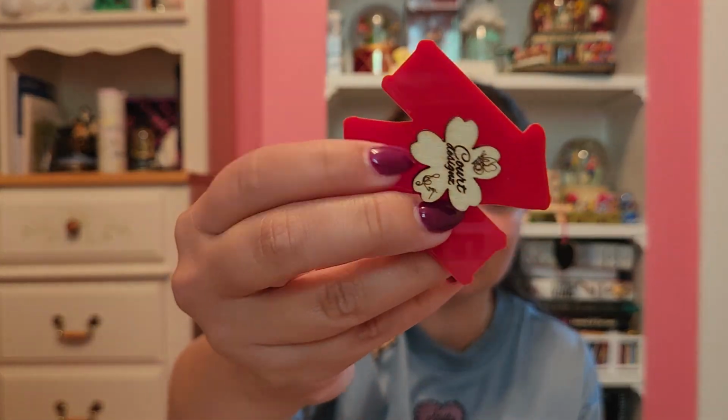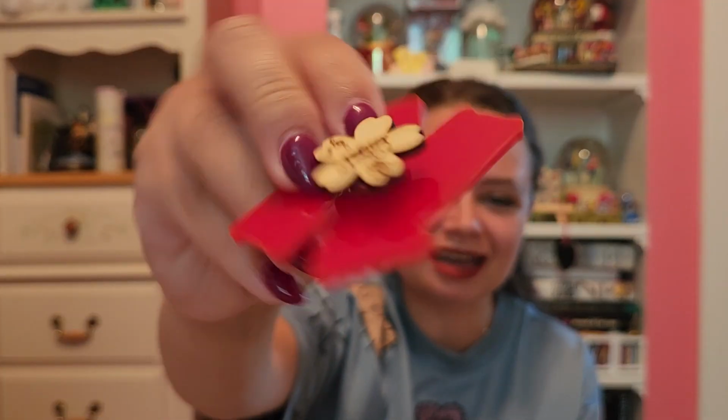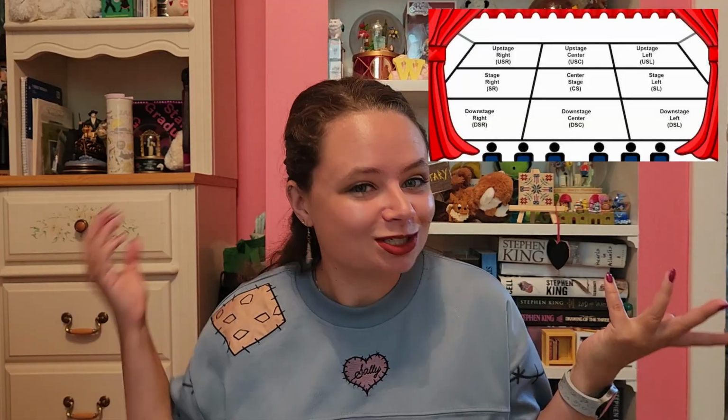It's just 2 magnets. It's got my little needle minder back. And so I can put this wherever I want to give me a little helpful reminder what is stage right and what is stage left. And so that's just one of the directions that we use on stage for blocking purposes and whatnot. You also have upstage and downstage. What is upstage and downstage?